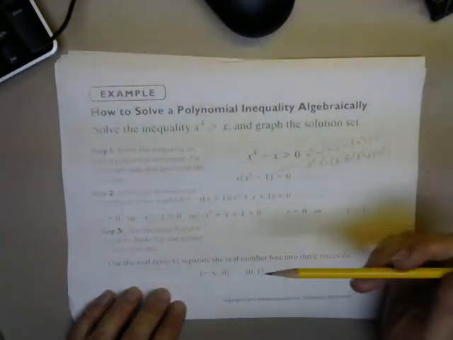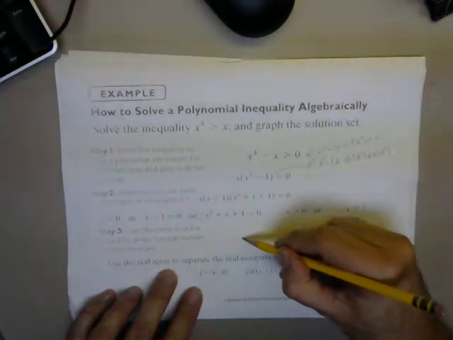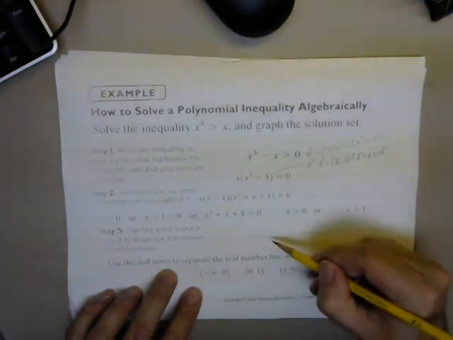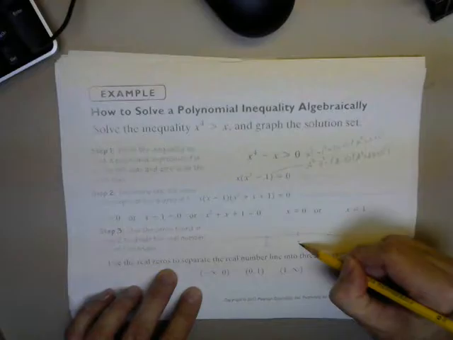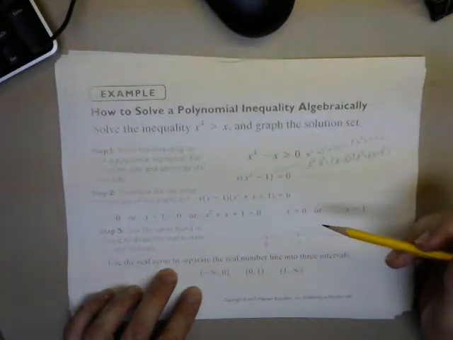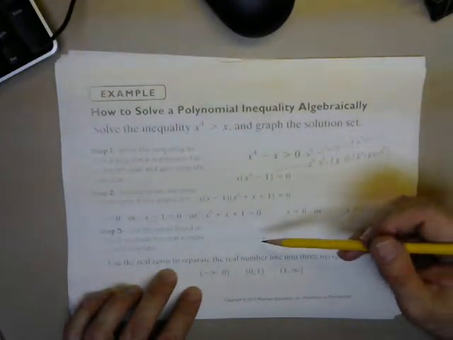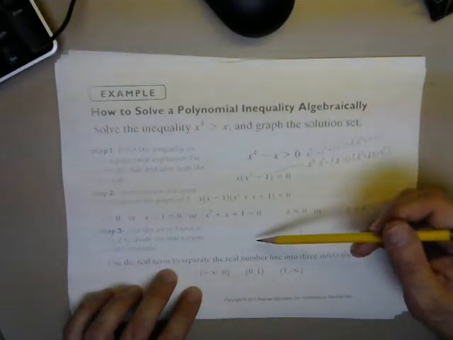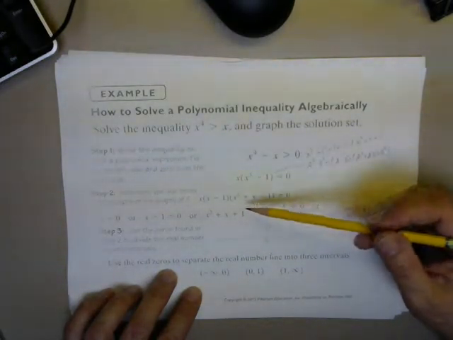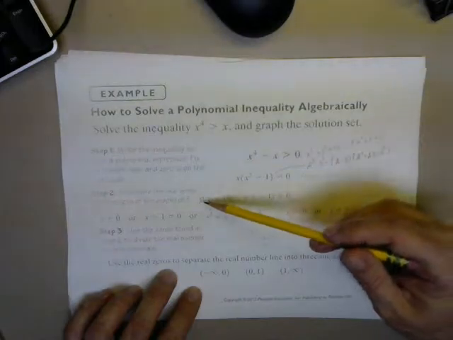And then what you'd want to do is use your sign chart. So we'll make a sign chart here. We'll make a cut at 0 and then a cut at 1, and then determine what's happening to the height of the function on either side of that. So pick some number that's less than 0, say for example -1, and put it into this factored form.